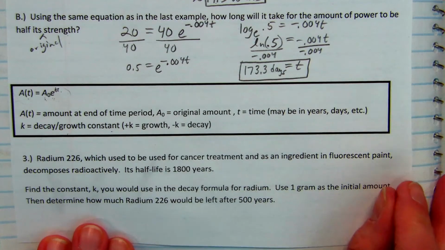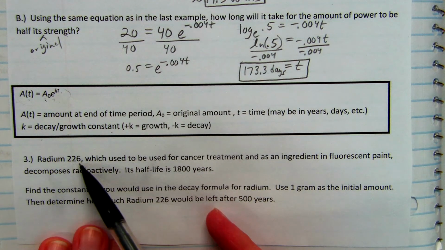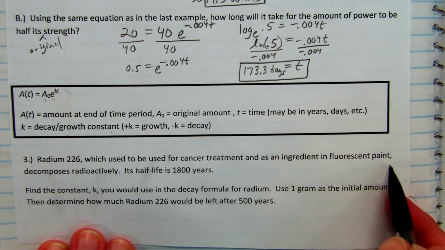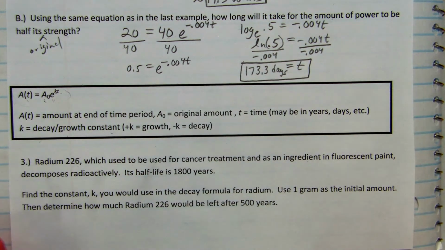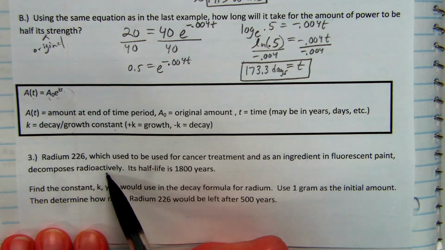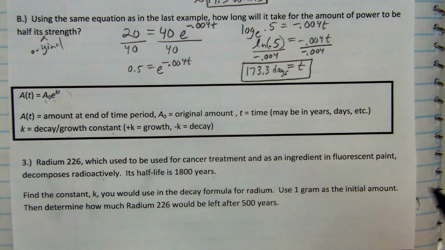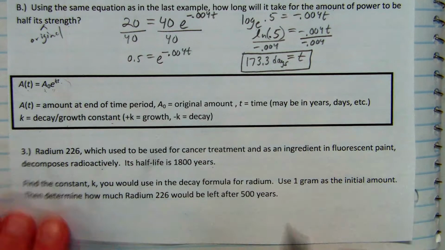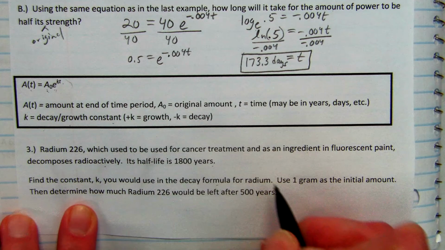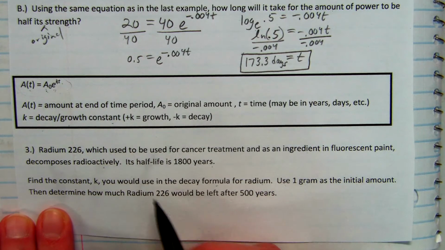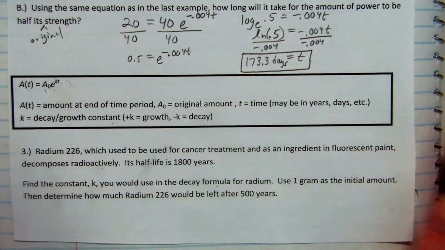All right, so radium-226, which can be used for cancer treatment and as an ingredient in fluorescent paint, which seems like two very different things, but it's true, decomposes radioactively. Its half-life is 1,800 years. So that means in 1,800 years, half of it is no longer radioactive, half of it is. That's what half-life means. So it says find the constant K you would use in the decay formula for radium. Use 1 gram as the initial amount, and then determine how much radium-226 will be left after 500 days.